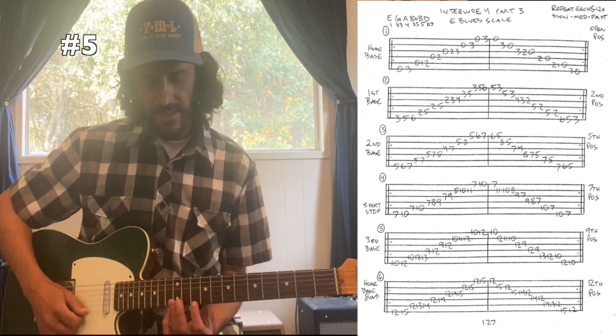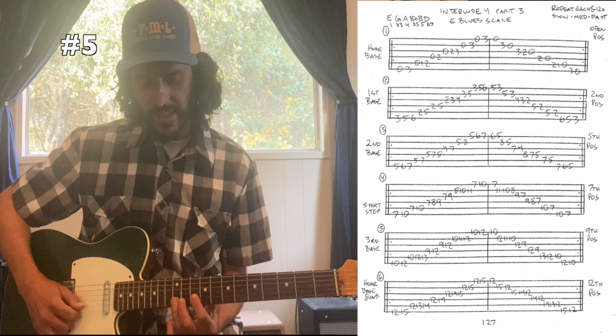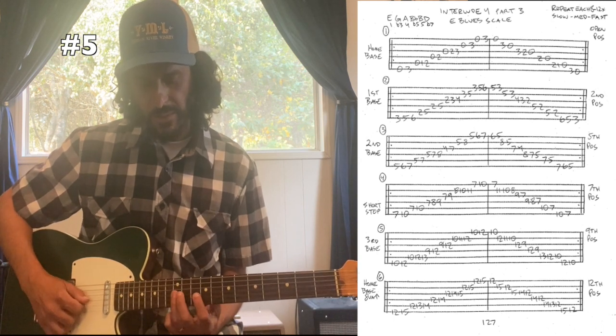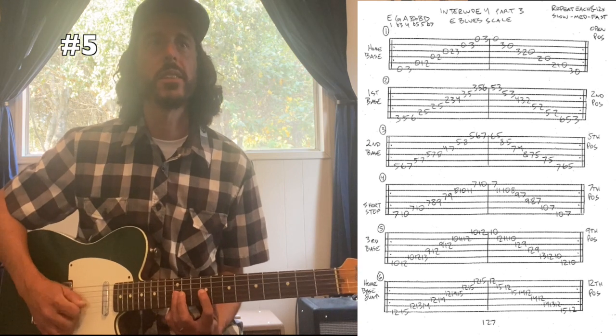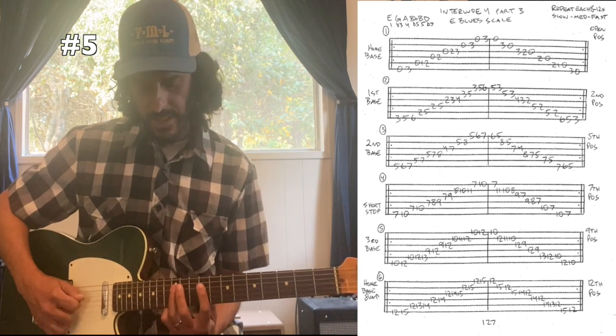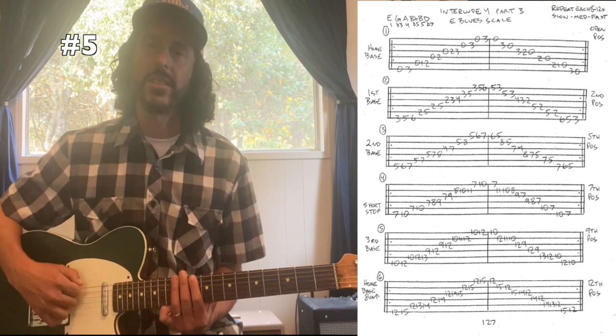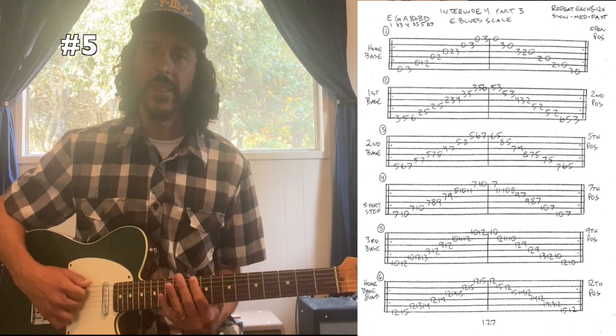Coming back down, 10th fret, 12, 11, 10 2nd string, 12 to 9 on your 3rd string, 12 to 9 on your 4th string, 13, 12, 10 on the 5th string, and then 12 to 10 6th string. Here's that scale up and down.